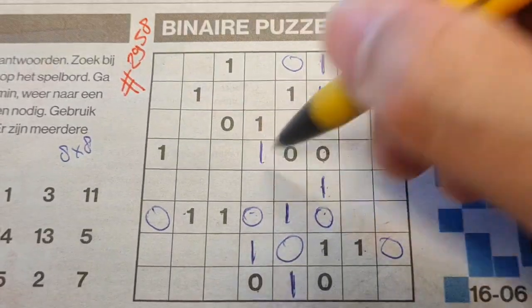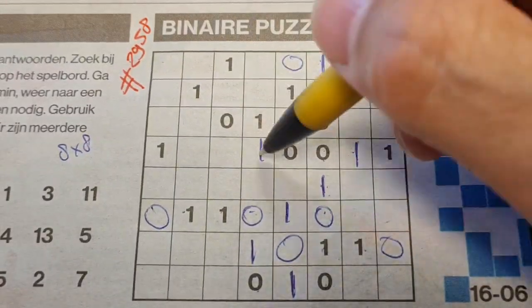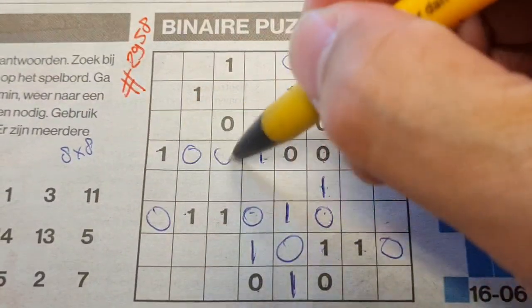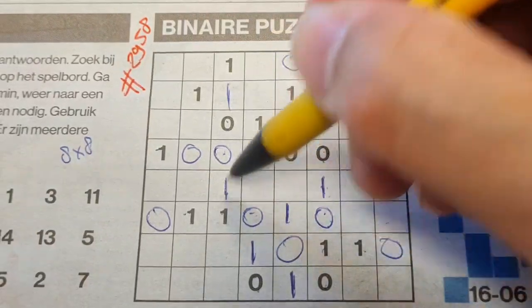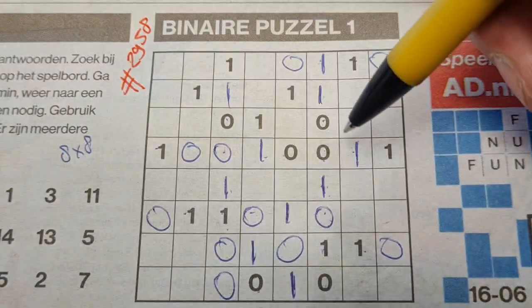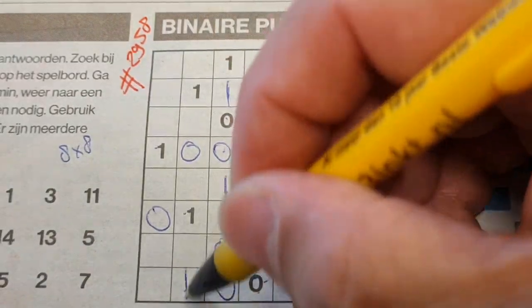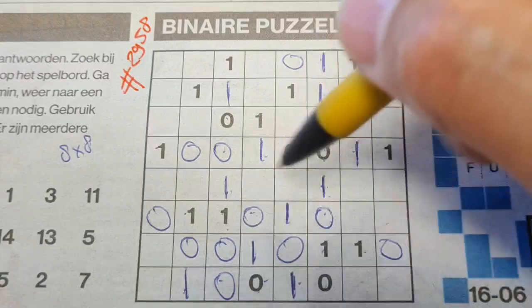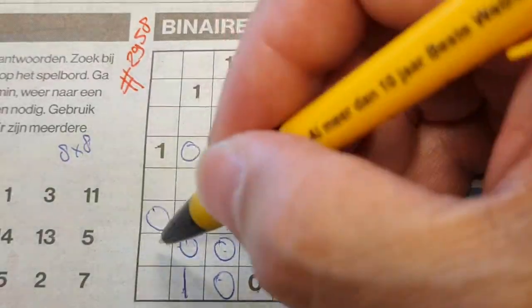Double O, here one, there one. We have here 4 ones, so the rest are O's. Double O, here one, there one. Here we have 4 ones, so the rest are O's. Okay, double O, here one, there one. Between 2 ones comes an O. Now we have 4 O's, so the rest are ones.